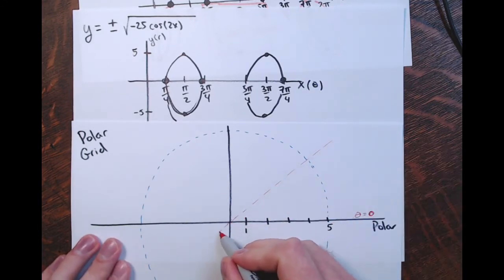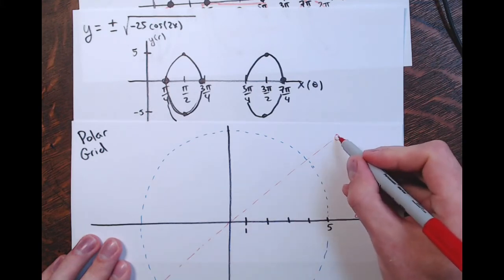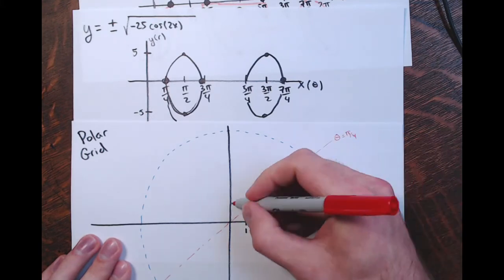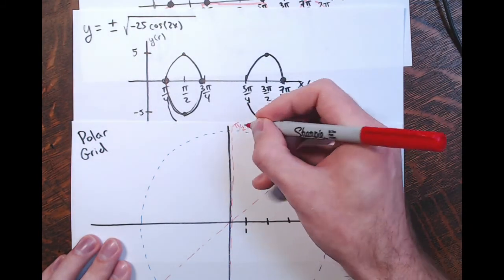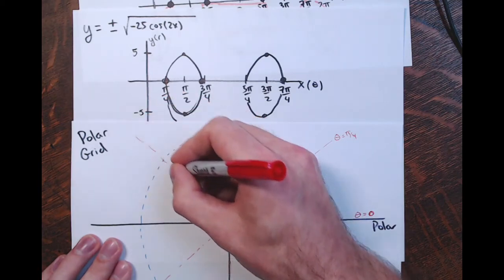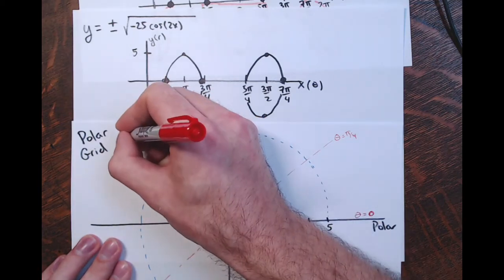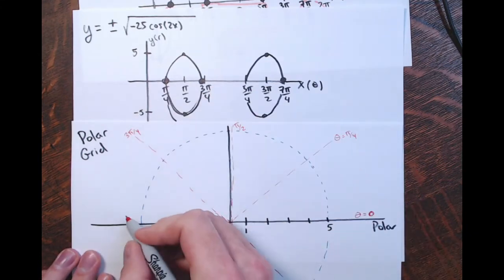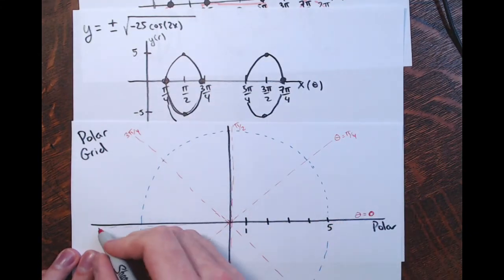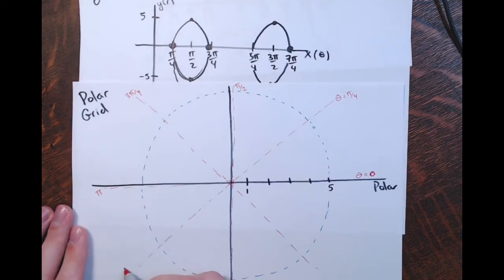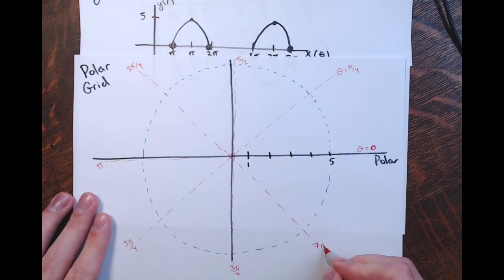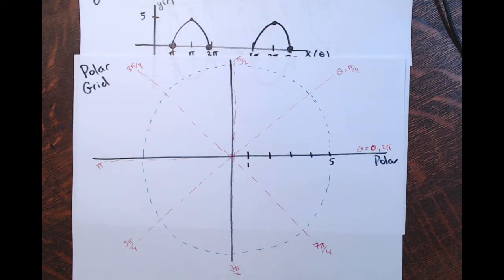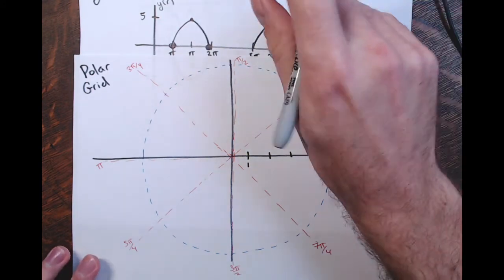So here's this line, theta equals pi over 4, and then the vertical axis for pi over 2, and this line for 3 pi over 4, but 3 pi over 4 over here. The horizontal axis for pi, and then 5 pi over 4, 3 pi over 2, 7 pi over 4, and then back to 2 pi.